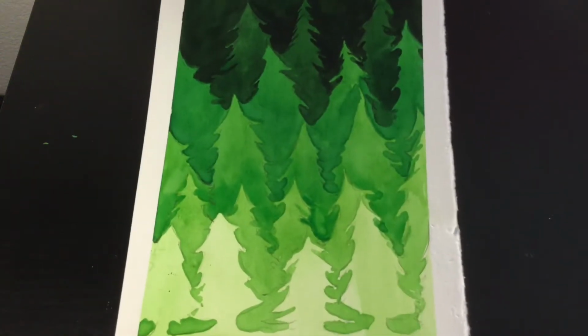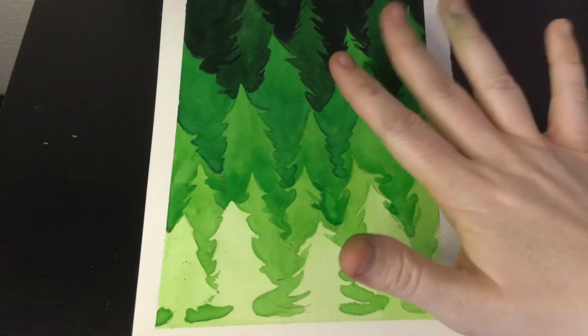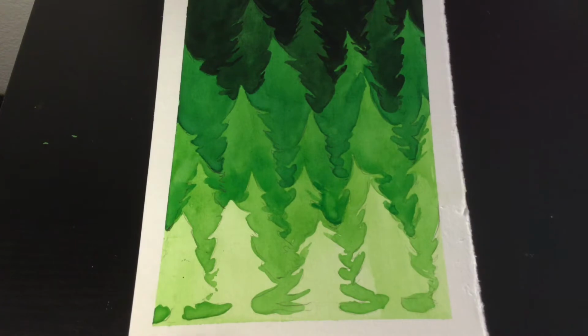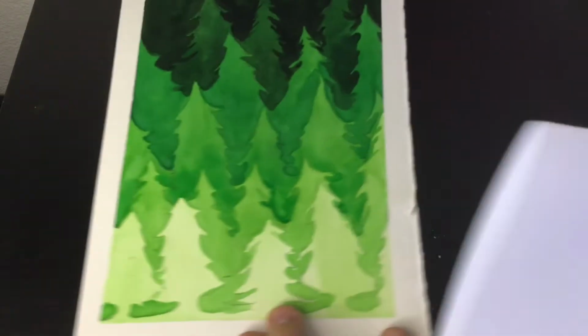Guys, welcome back. Today we're going to be going over how to draw this, and how to paint it as well. This method is called negative space painting. In a drawing, there are usually two parts, and I want you to understand negative space before we hop in.